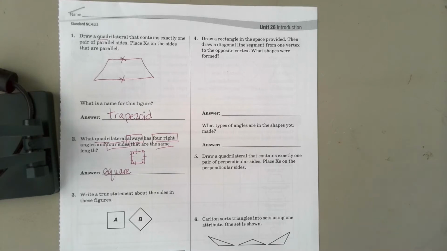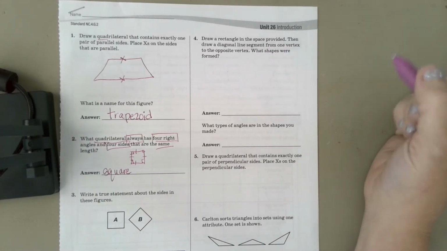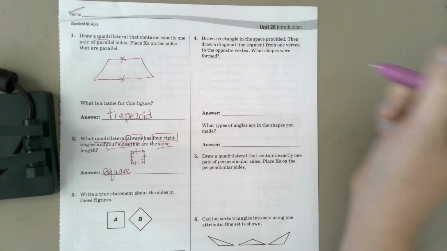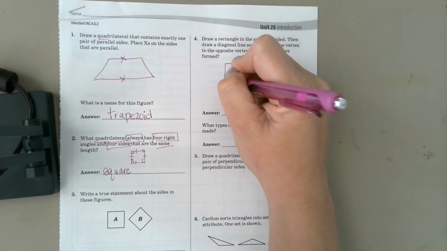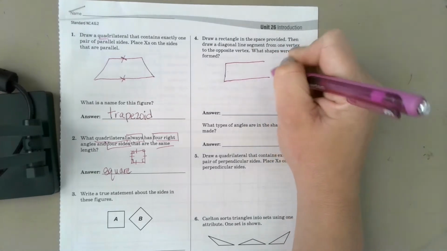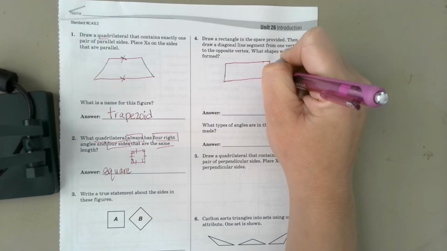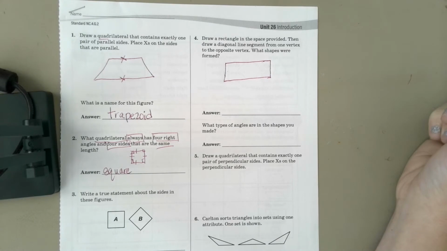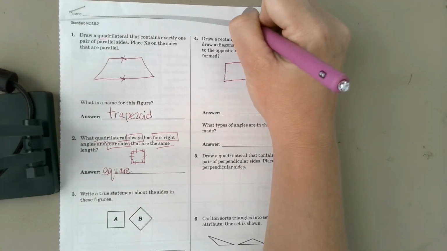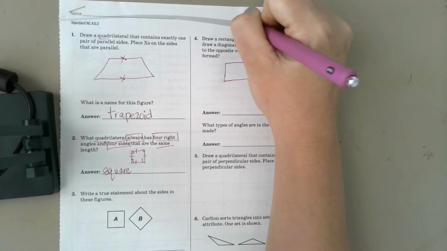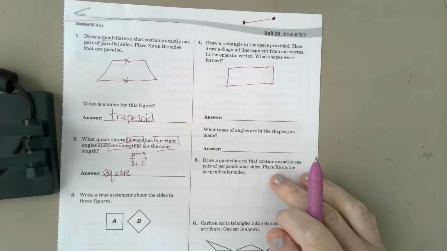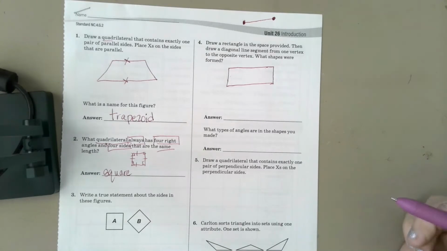Okay, we're going to skip around a little bit. Let's look at number 4. It says draw a rectangle in the space provided. Okay, so we know that a rectangle is a 4-sided figure with opposite sides that are congruent. It says then draw a diagonal line segment, and we know that a line segment looks like this. There's a line in between 2 endpoints. I'm sorry, let me move that down. There we go. That's what a line segment looks like.